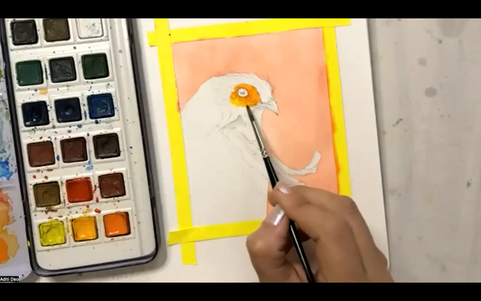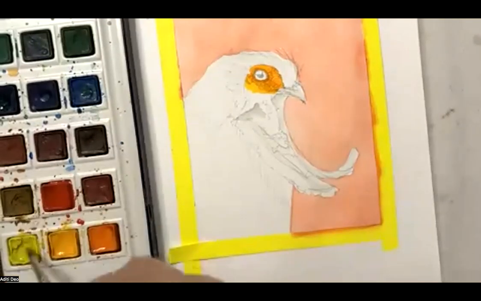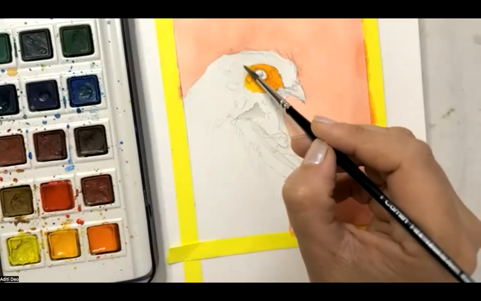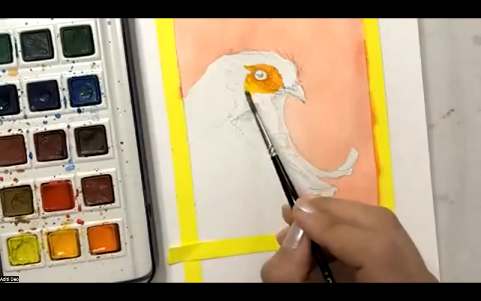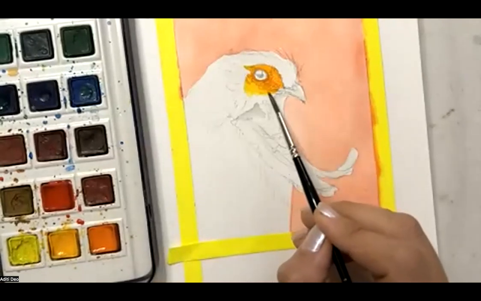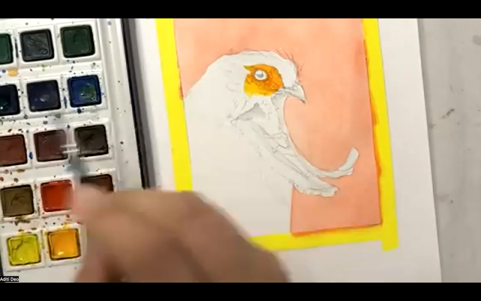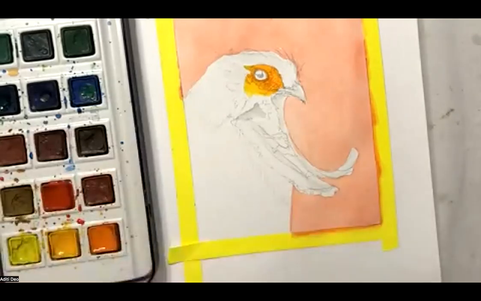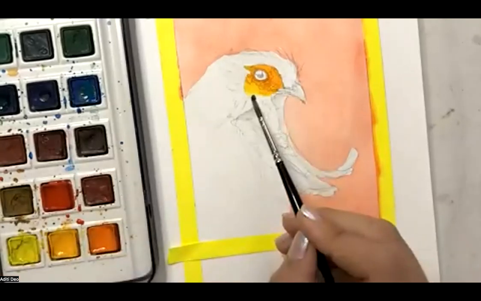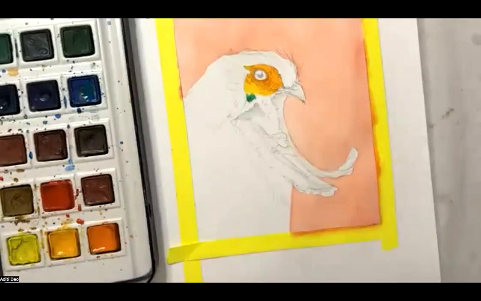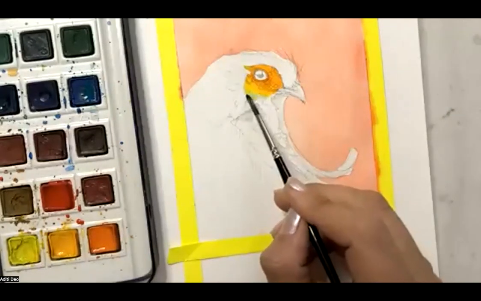So merge it with the orange. Take very little paint. And then lemon yellow, which is also over here a little bit, going into this bluish green. So here it's a very watery bluish green.